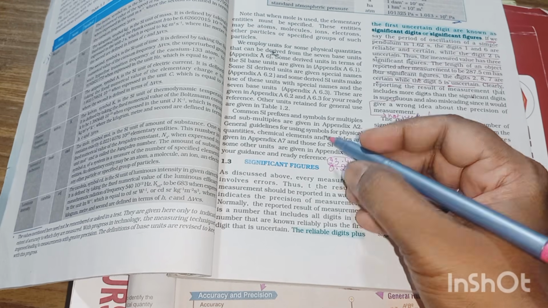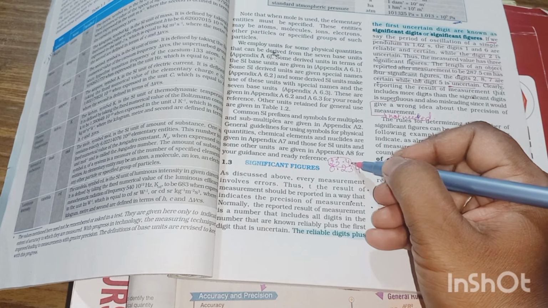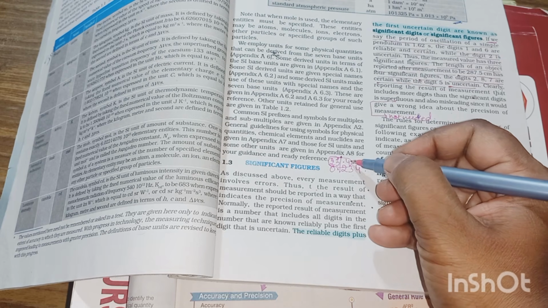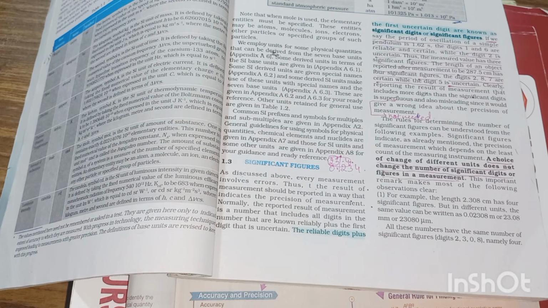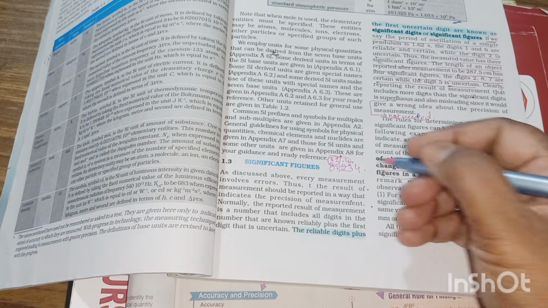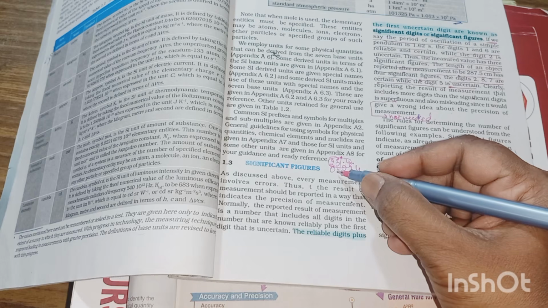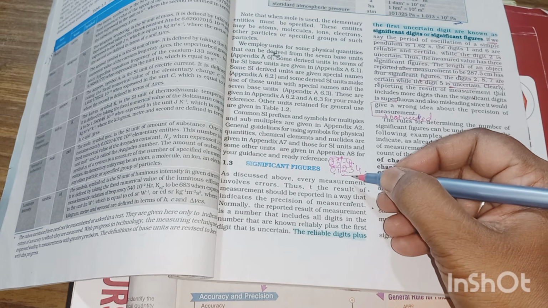In 23.4, 23 is the certain number and 4 is the uncertain number. Either you can omit it or you can take it because it is less than 5. And here, all these are certain numbers, leaving the 0.